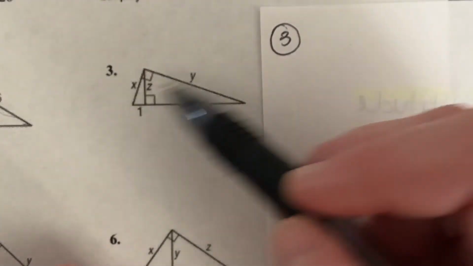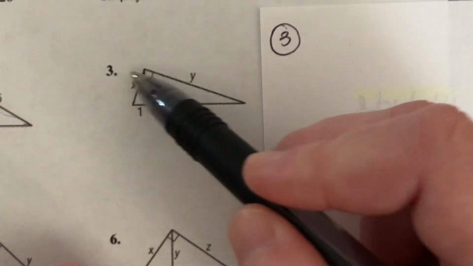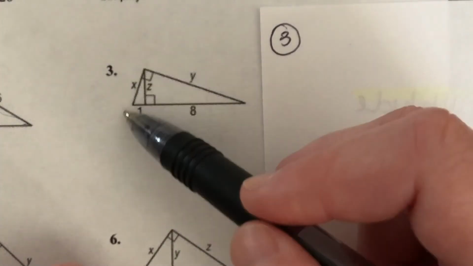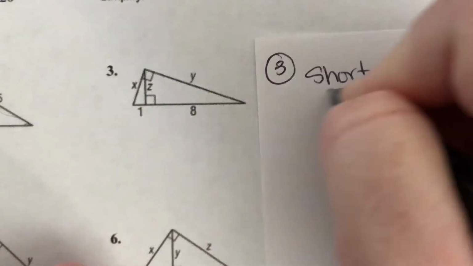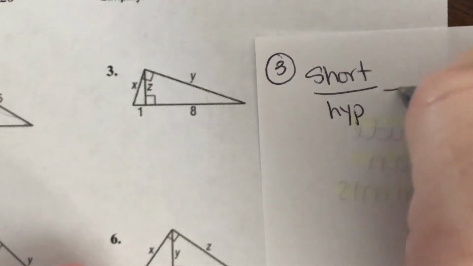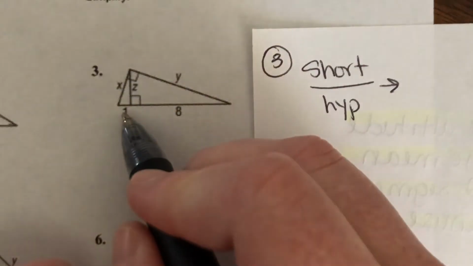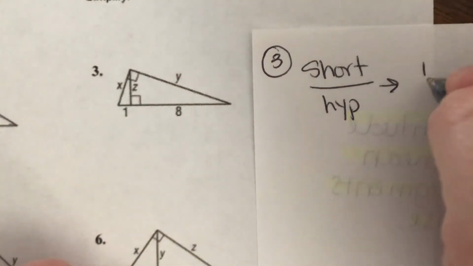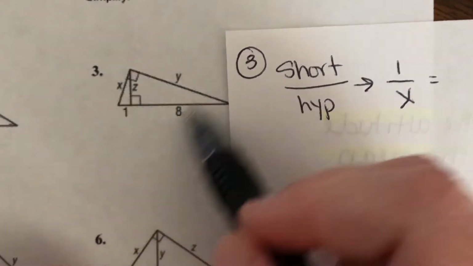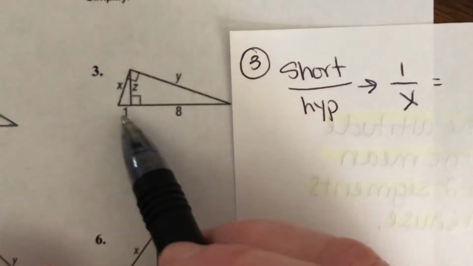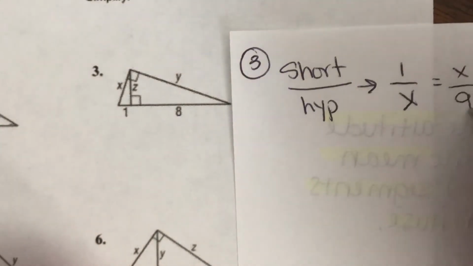X is the short leg of the whole big triangle, and it's the hypotenuse of the smaller triangle, right? So short and hypotenuse. I'm going to write short over hypotenuse. And then I want to write my 2 ratios. So for the smaller triangle, short leg is 1, hypotenuse is x, 1 over x. And for the bigger triangle, the whole big thing, the short leg is x, the hypotenuse is 1 plus 8, which is 9, x over 9.